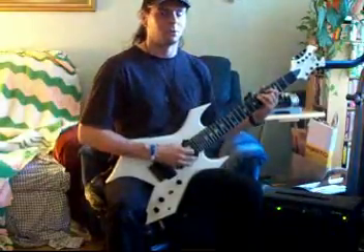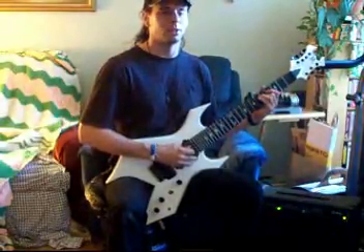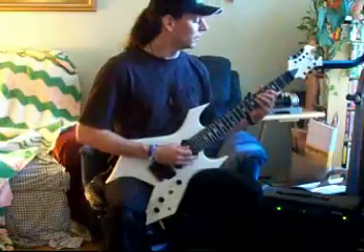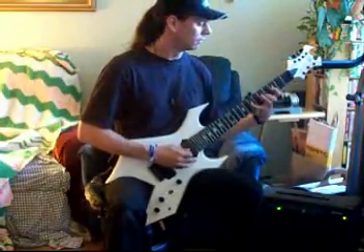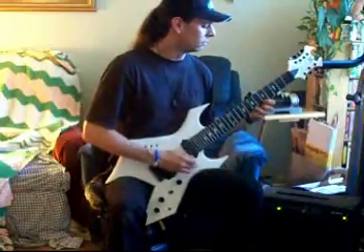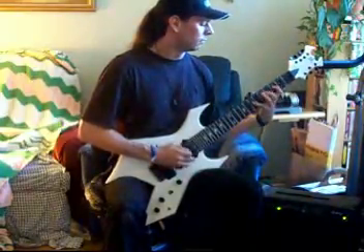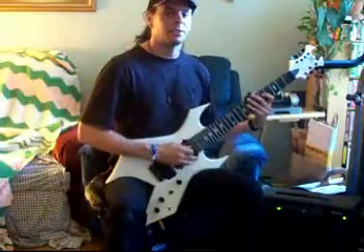Alright, now my mode has changed. This one happens to be Dorian, which is the second mode of the natural scale. The first mode of the natural scale is Ionian. I played that already. For this lesson, I'm just going to go up the guitar neck.